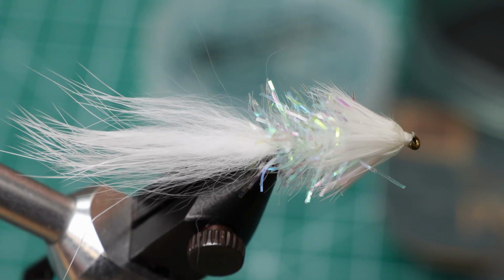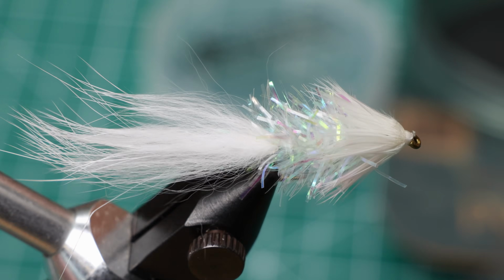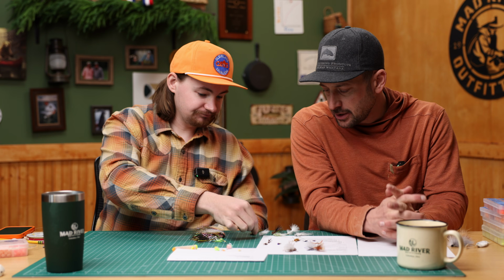A lot of times we'll put some dubbing on the front of these. Like, I love pink and chartreuse and orange or even olive. You can go crazy with it. Typically, what would you say, keeping this in the inch to sometimes 2.5, 3 inch on the bigger size. But when we're drifting under an indicator or bobber, we're going to stay in that 1.5 to 1/2 inch. Generally, yeah. Size 8, size 10s are pretty good.